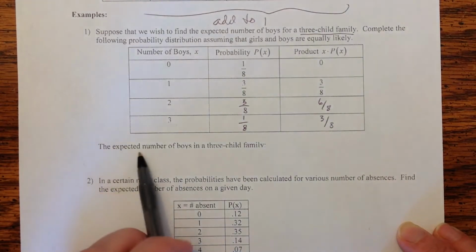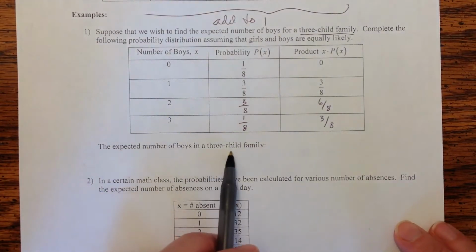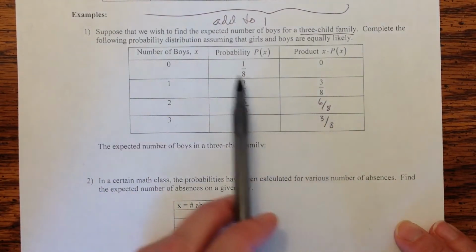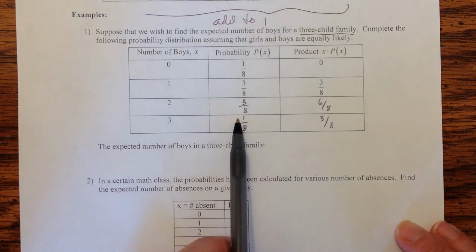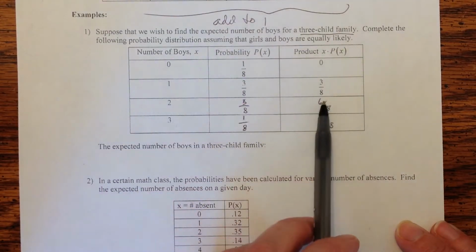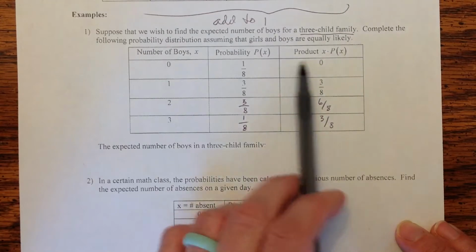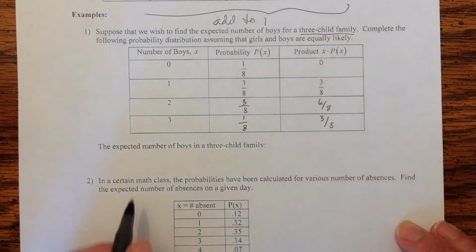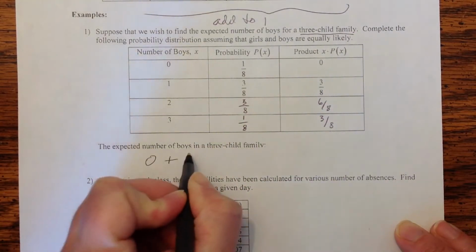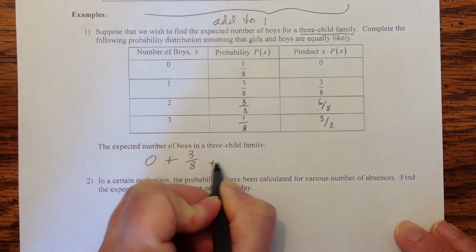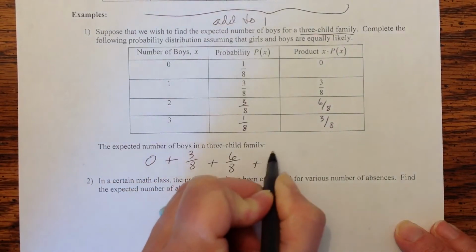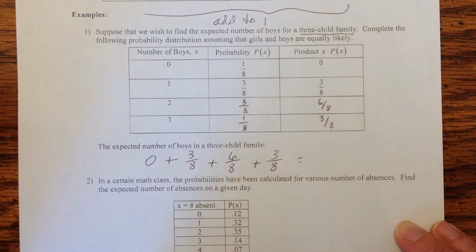Now it says the expected number of boys in a 3-child family. So remember the process. Complete the table, multiply each X by its corresponding probability, and then add those numbers together. So you're going to take 0 plus 3/8 plus 6/8 plus 3/8.